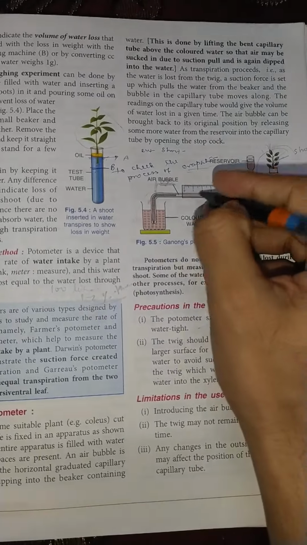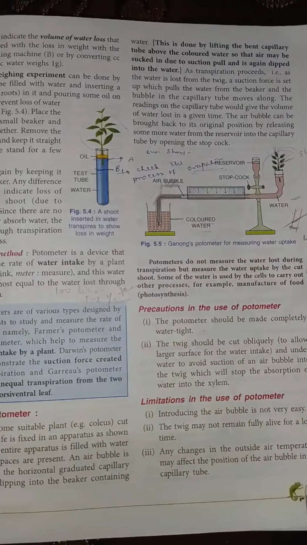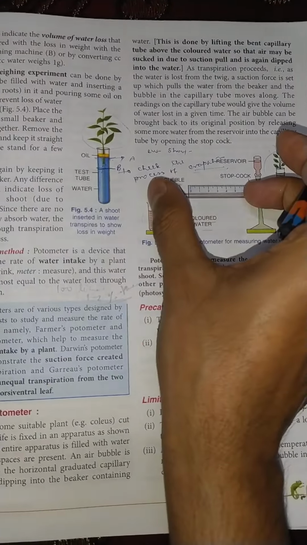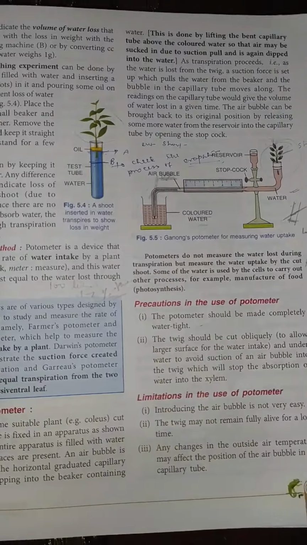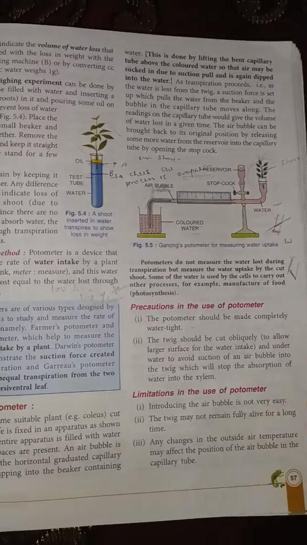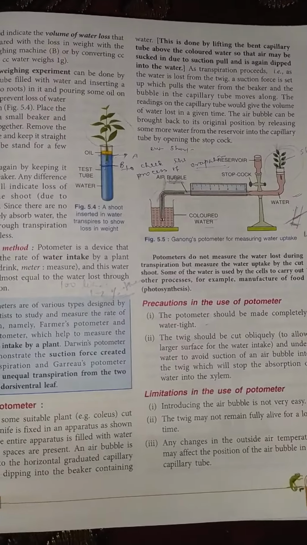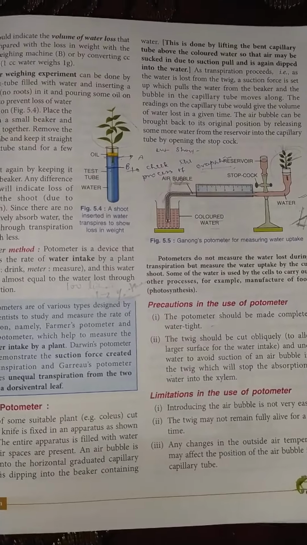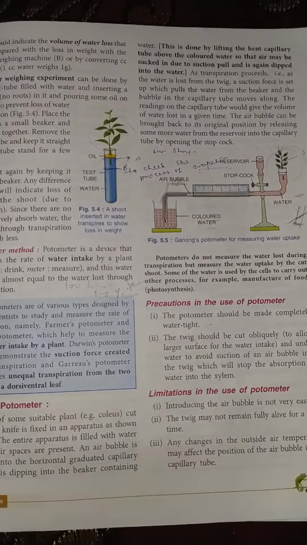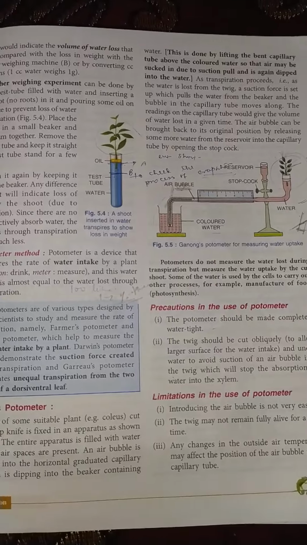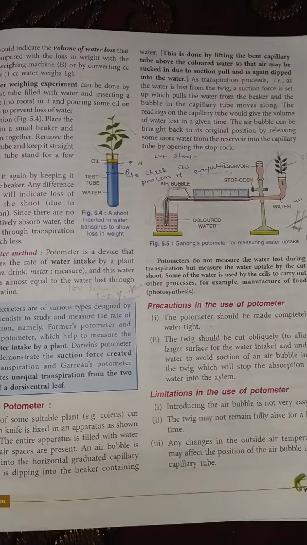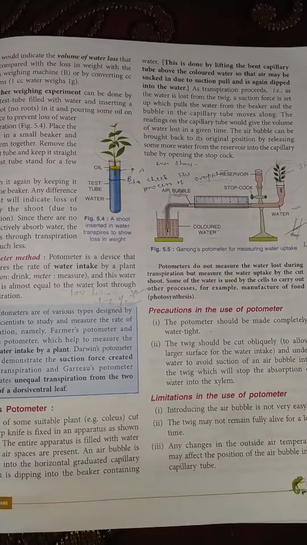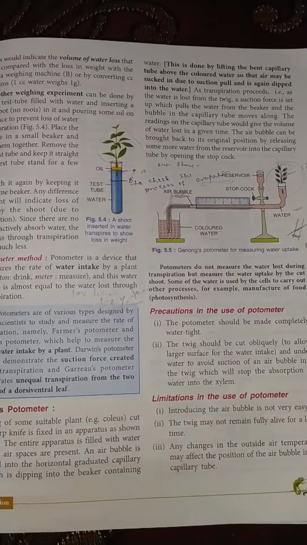अब क्या करेंगे, एयर बबल कितना मूव किया in 2 hours. मान लेते हैं एयर बबल 2 घंटे में 3 सेंटीमीटर या 4 सेंटीमीटर या 5 सेंटीमीटर मूव किया. That is our reading, that is the reading of the water intake by the plant shoot. और ये रीडिंग ही क्या कहलाएगा कि कितना पानी a plant has lost due to the transpiration. Again I am telling that potometer is not a device to measure the rate of transpiration.